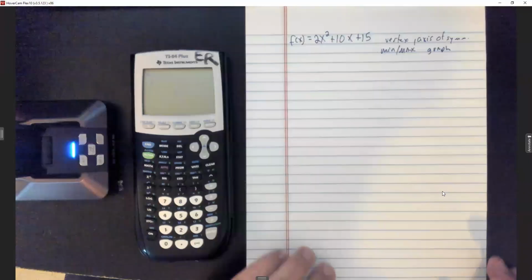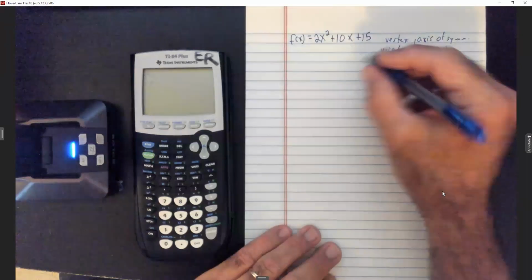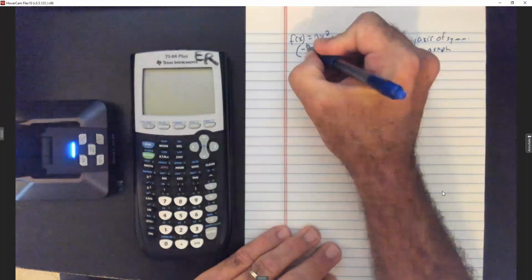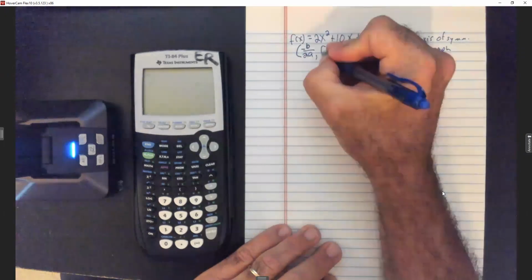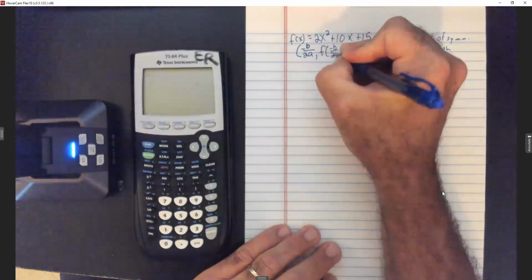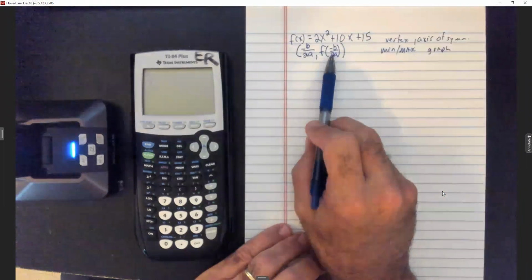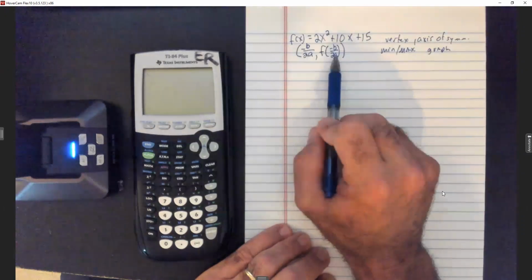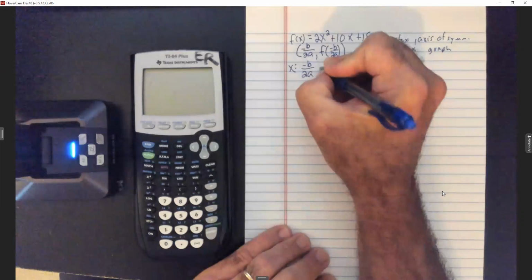All right, so remember, I'm going to use the vertex formula to find that vertex. And the vertex formula says find negative b over 2a to get the x value. And then you put that value back into the function to get the y value. So that's what they mean by f of negative b over 2a. Whatever you get for the x, plug it into this function and get the y value, okay? So let's get the x value by doing negative b over 2a. That's going to be negative. b is 10.